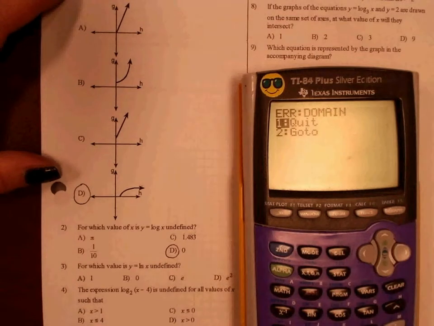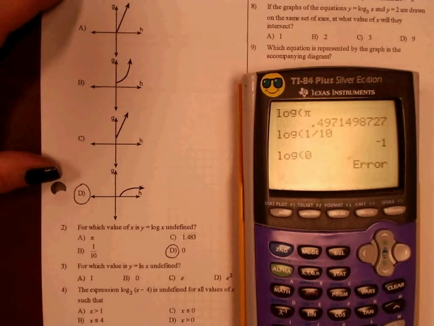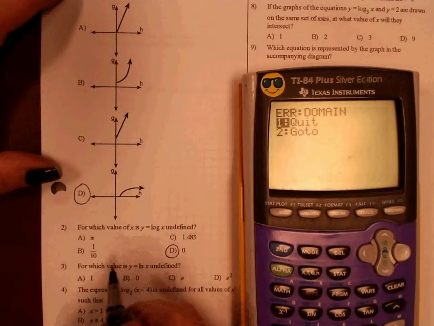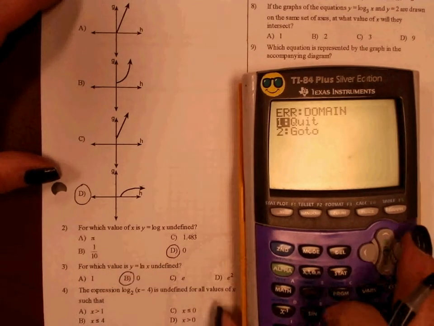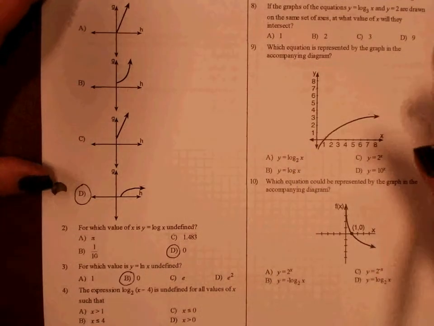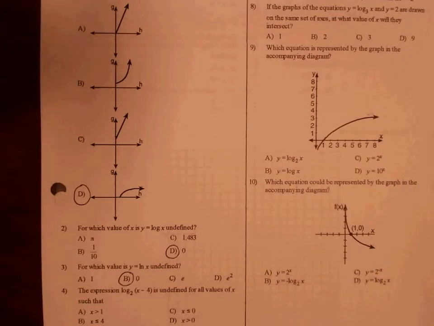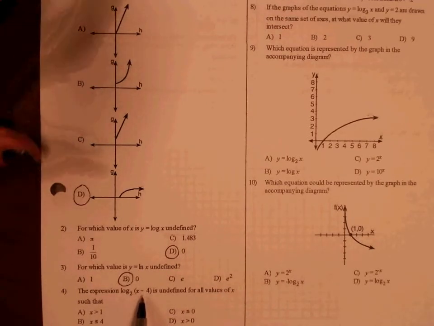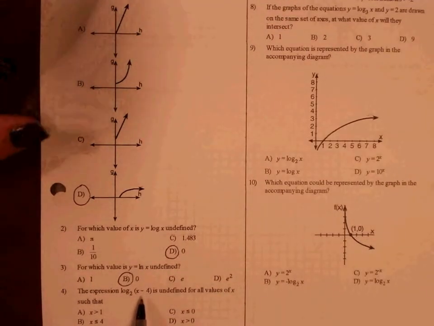Same thing with number 3. If you put ln of 1 in your calculator, it comes up with a value. If you put ln of 0 in your calculator, it comes up as an error. So it's choice B. One of the things that I stressed to you last week when we solved equations is that the base and the number, neither one of them can be negative. Okay, they can also not be equal to 0.